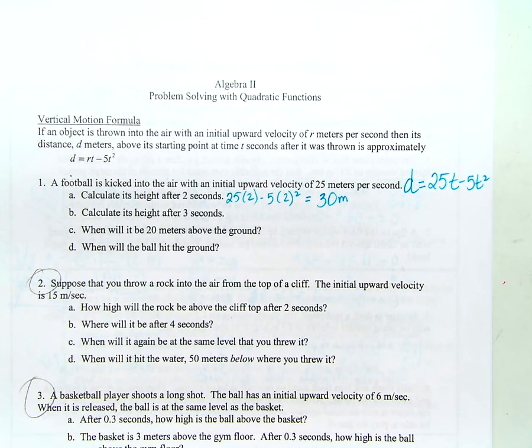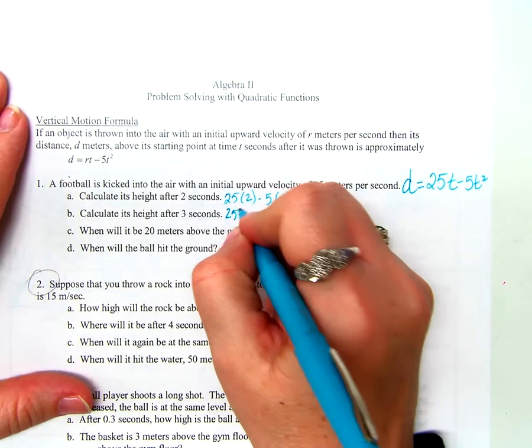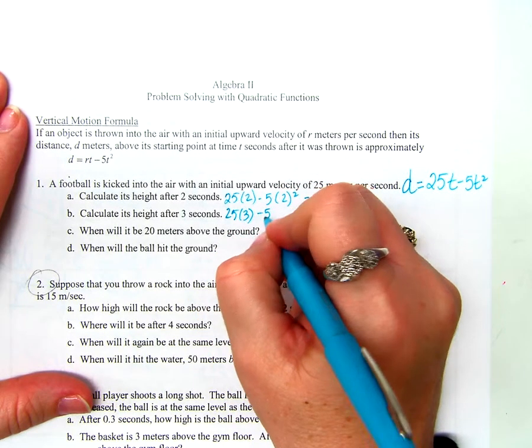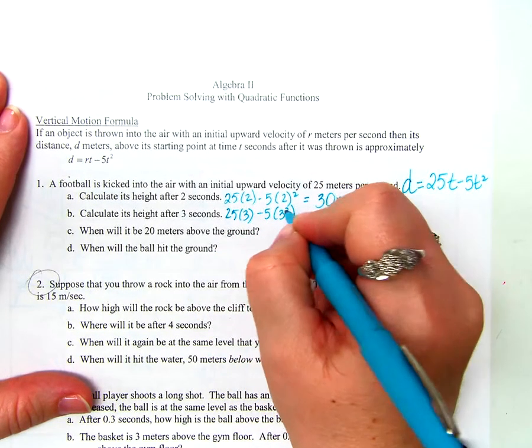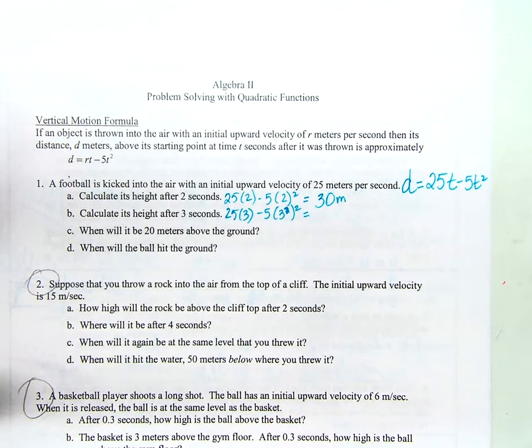It's okay. Calculate its height after 3 seconds. Is that a pretty similar problem? 25 times 3 minus 5 times 3 squared. Keep going. You're talking through it well.